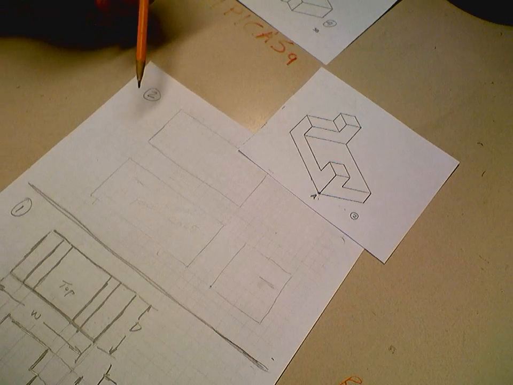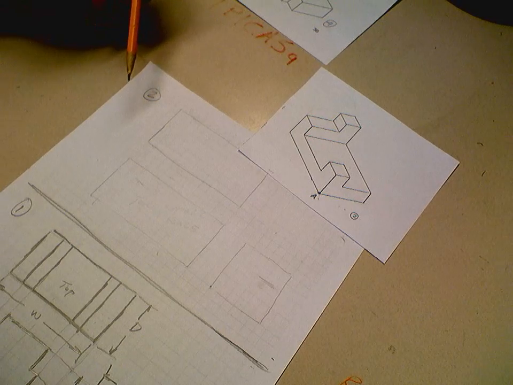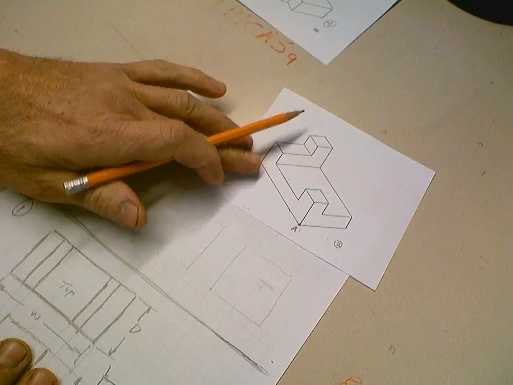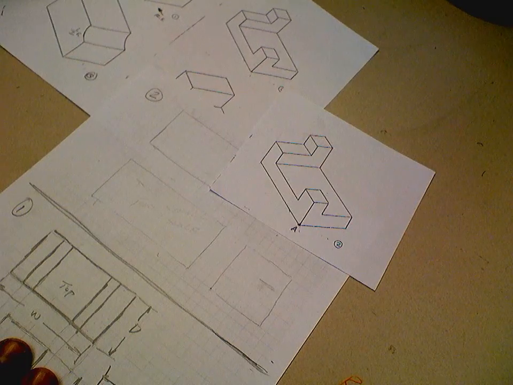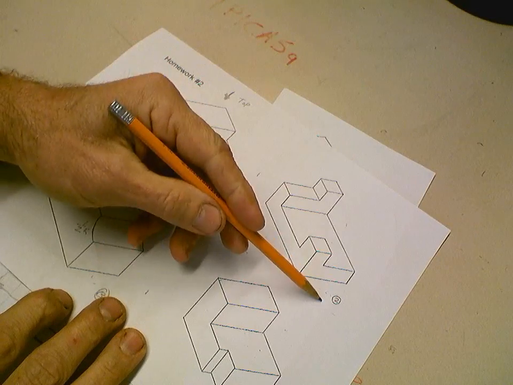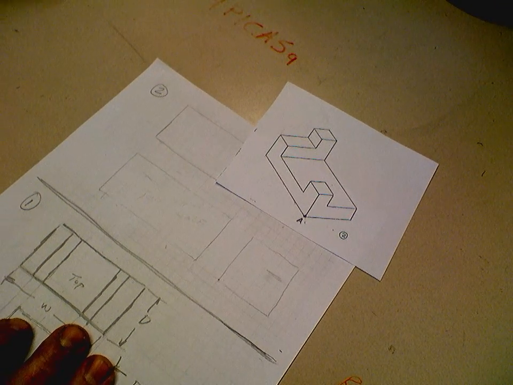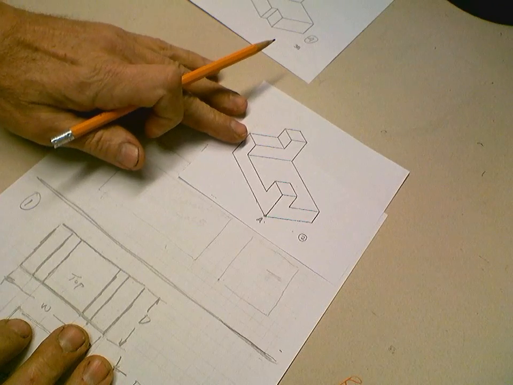Doing drawing number 2 for your homework, and I made a little, here's your homework sheet. Okay, homework 2. We're going to do problem 2, and I just made a copy and cut it out so I can get it all here on the screen.